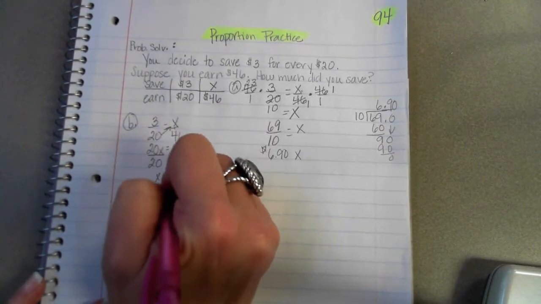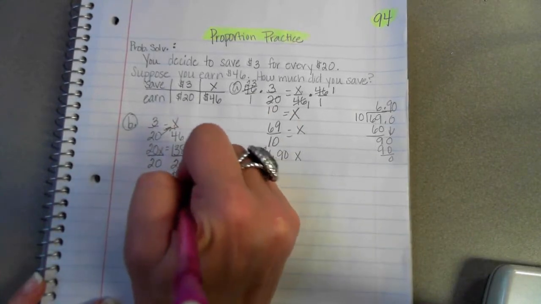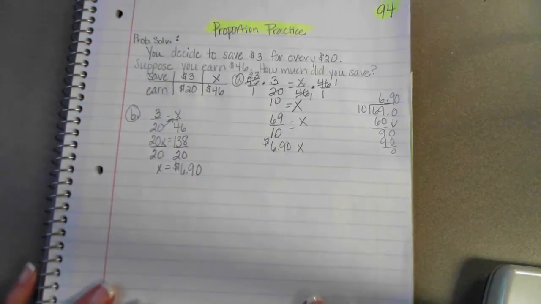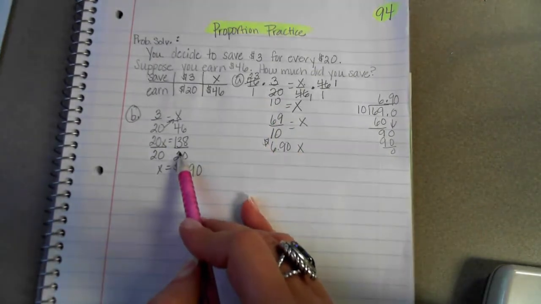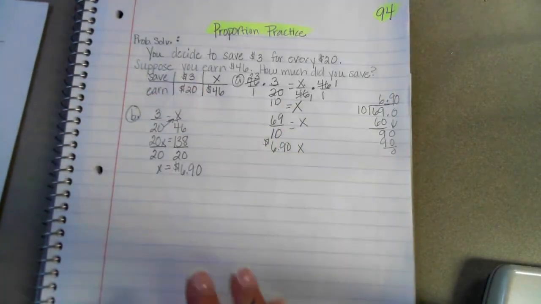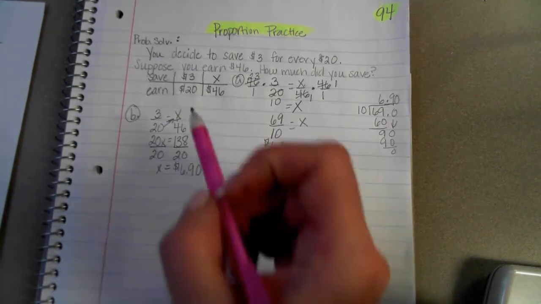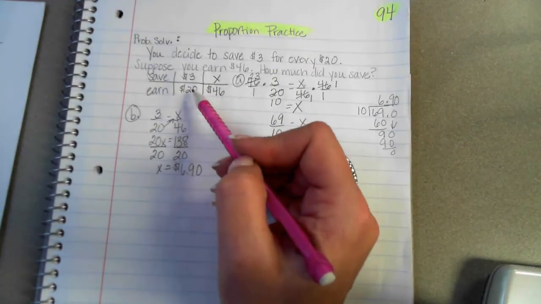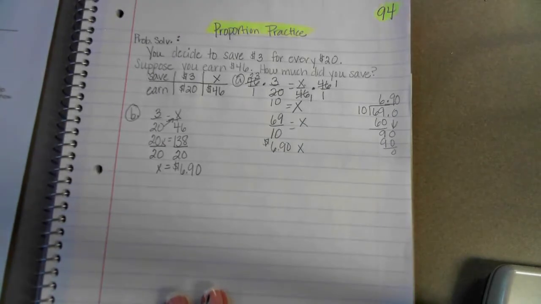So x equals, and 20 into 138 would give you $6.90. Okay, so that's how you would solve for x using an equation or cross multiplication. There's actually another strategy, which would be unit rate. You would find out what it would be for each dollar and then multiply that, but we're going to talk about that later when we get to unit rate. I had a student asking me about that today.